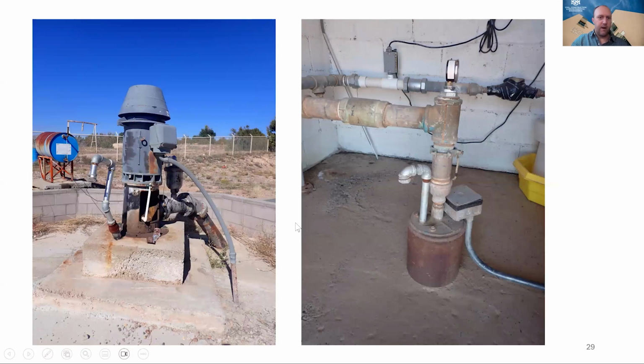Okay, so here's some photos of what those look like. This one on the left, you can see that this is the motor up here, and then there's a shaft that goes all the way down into the well and connects to that pump, those impellers that are sending the water up, and then it gets discharged through this pipe and then goes into the ground here and then to a treatment facility.